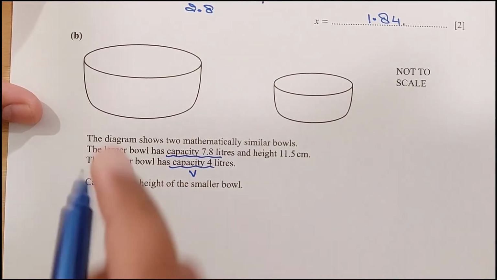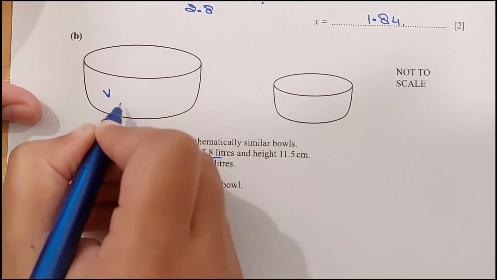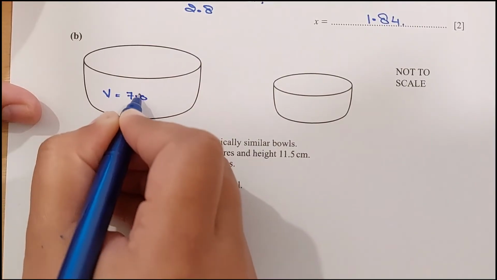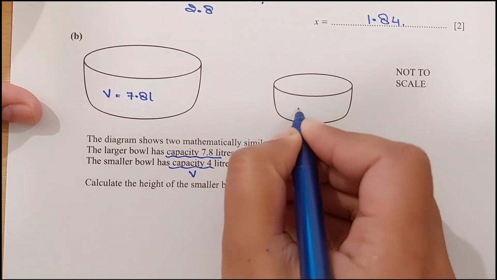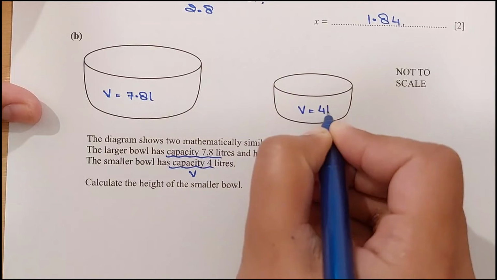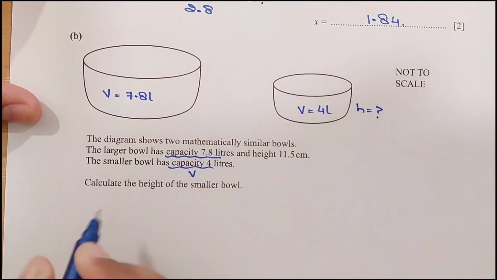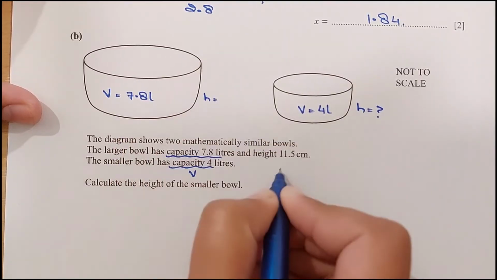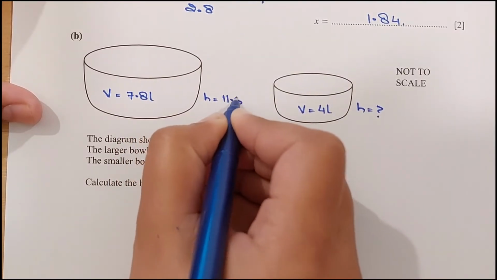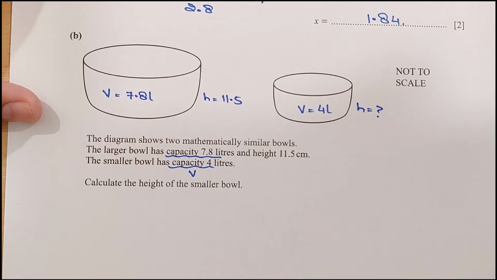So for the larger bowl, the volume is 7.8 liters, and for the smaller bowl, the capacity is 4 liters, right? We need to find the height of the smaller one, and the height of the larger is given, that is 11.5 centimeters, right?